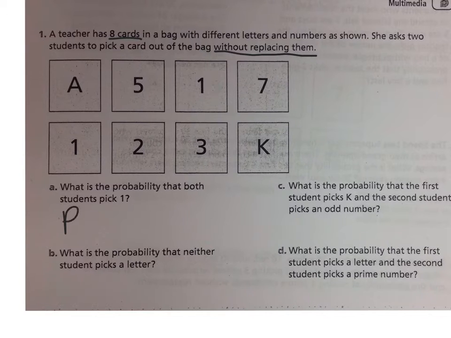When I'm doing a problem like this, what I like to do is just put a little indicator here telling myself what I'm looking for. What I'm looking for, probability of a 1 and then a 1. And again, key idea here, we're not replacing them.